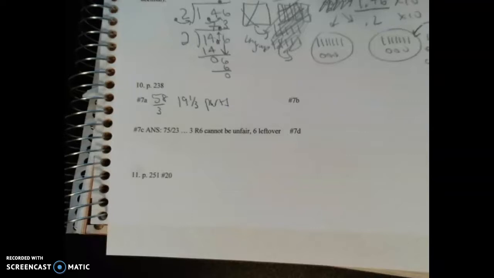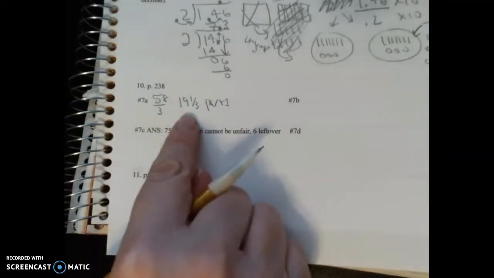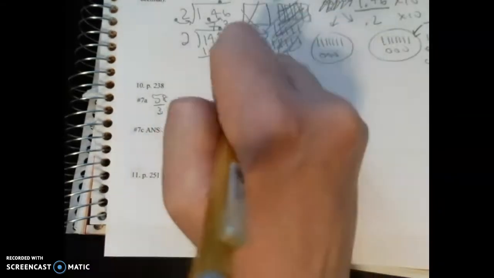parts of a mile in each. Makes sense, right? You can have parts of a mile, right? So this one makes sense.